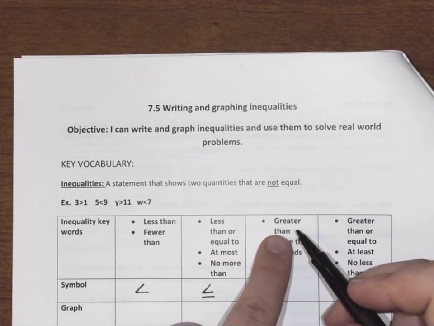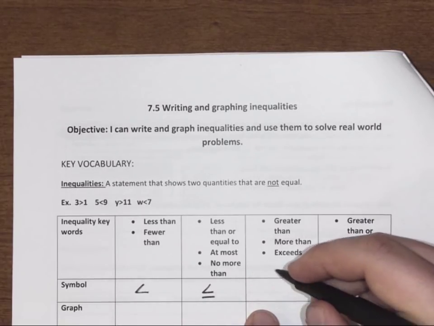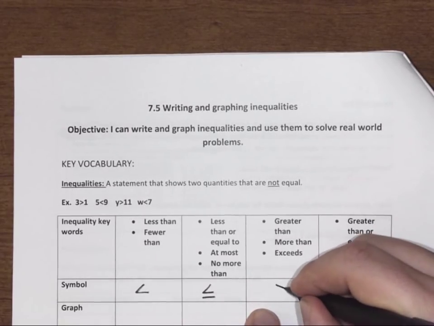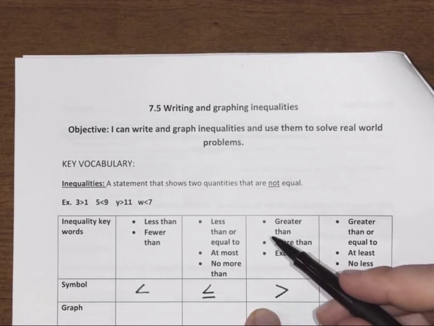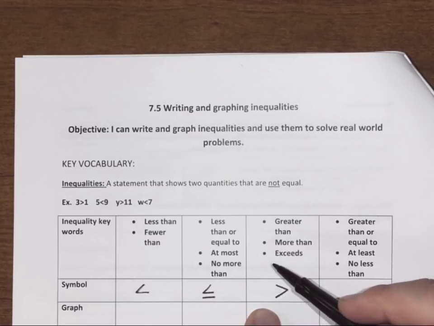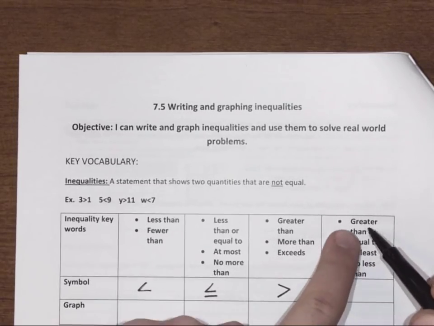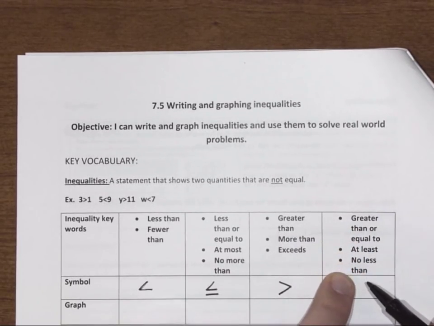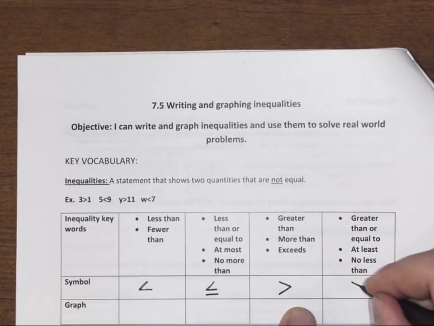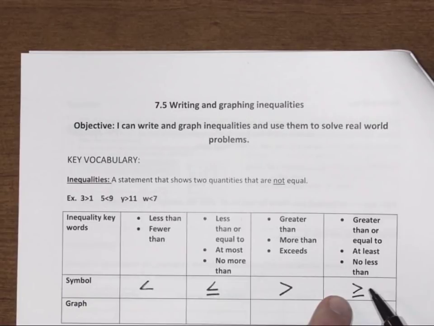If you see the phrase greater than, more than, or exceeds, you would use the greater than symbol, meaning that your value must be greater than, or bigger than. If you see the phrase greater than or equal to, at least, or no less than, you would use a greater than or equal to symbol, signaling that that value could be equal to or more than.